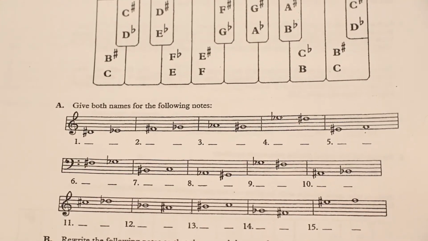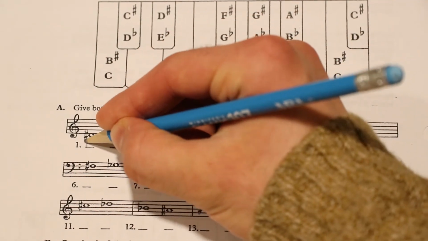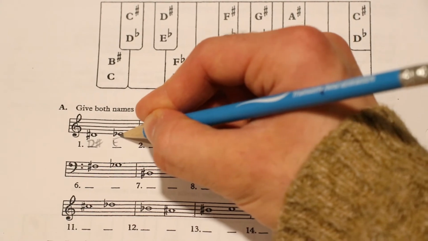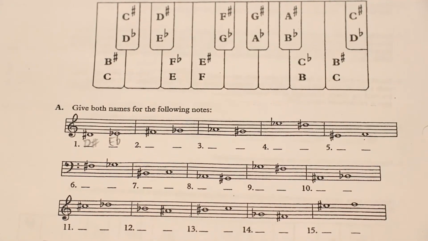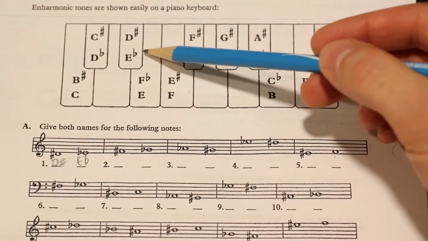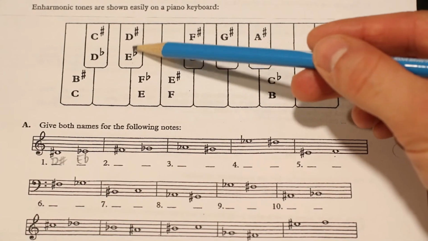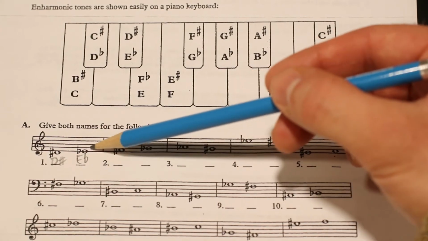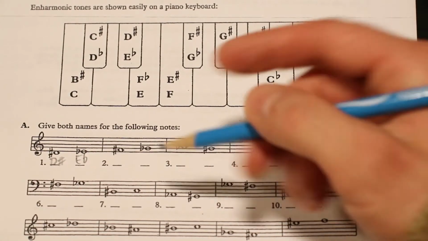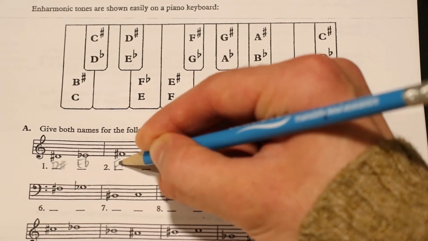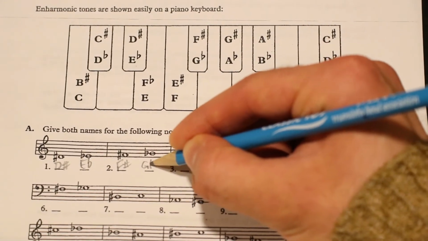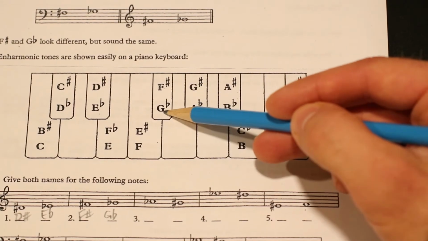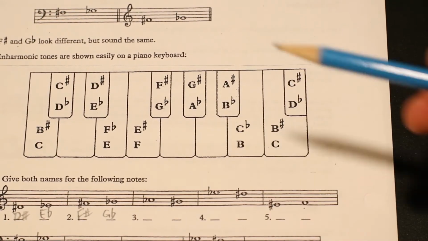So in A, we have D sharp, and we have E flat. So we notice, if we look at the piano keyboard, that D sharp and E flat are in fact the same note. So these two versions of the note would be enharmonic equivalents. Okay, we're going to keep doing the same thing here. So F sharp, G flat, and again, we can double check, but F sharp and G flat are in fact the same note, so these are enharmonic equivalents.